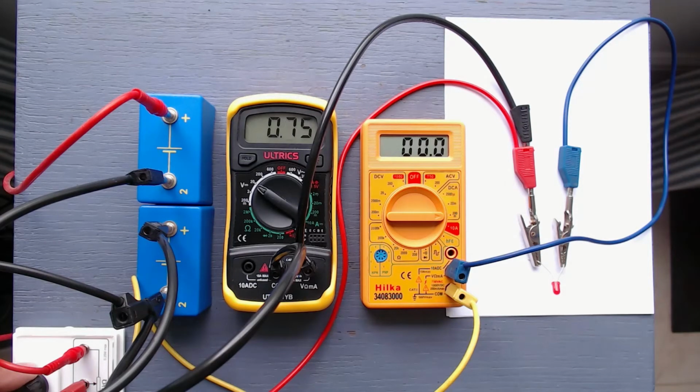Up to 1 volt now. That actually just happened to have landed on 1 volt exactly, and it's still 0. Well, now we'll go up to 1.2 volts, or very nearly, and that is 1.2.